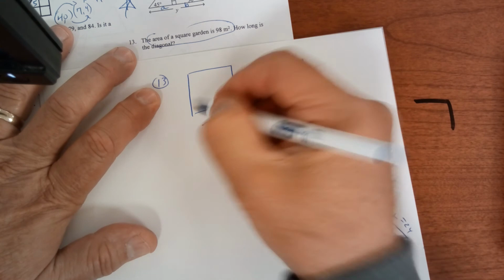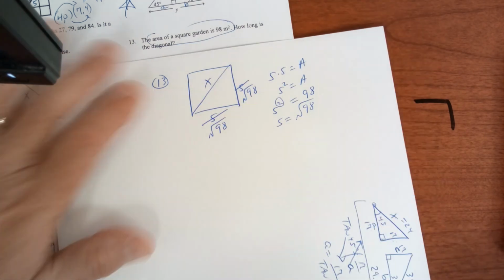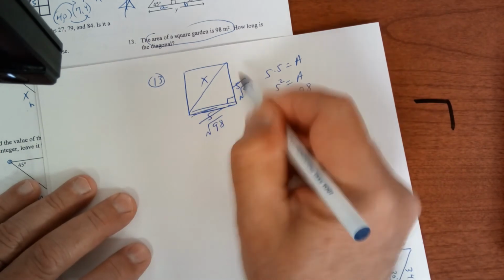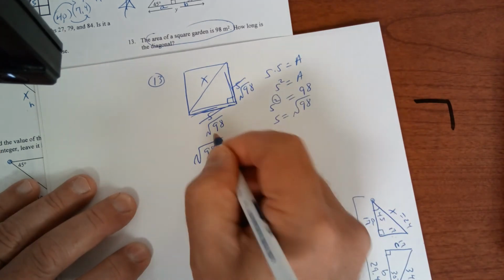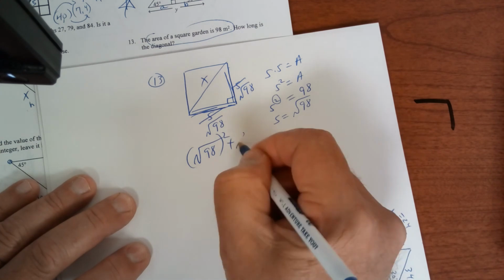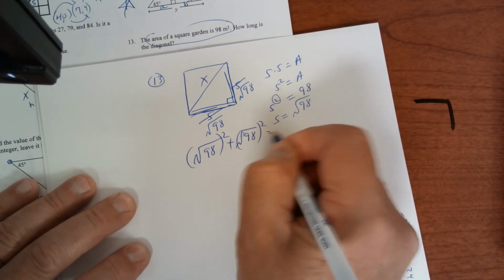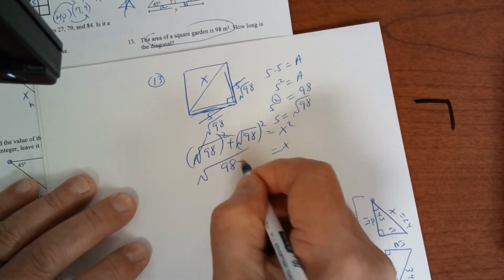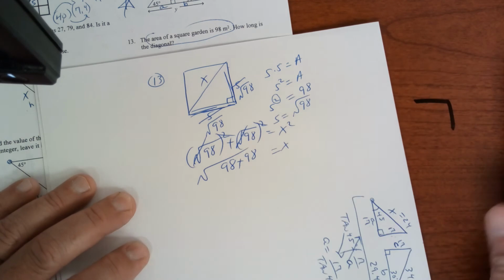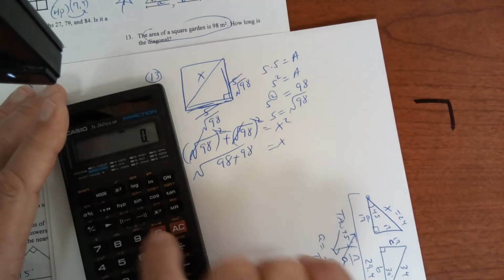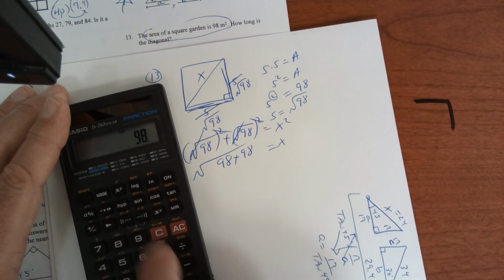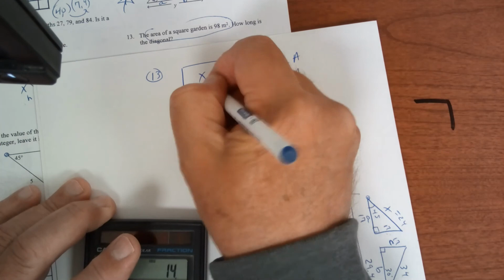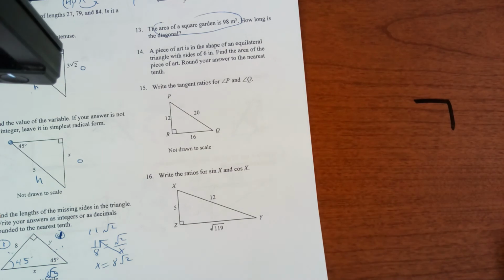And they want the diagonal, so put an X there. I would use Pythagorean's theorem. So I would say my legs squared plus my legs squared is equal to X squared. So X is going to be the square root. These cancel, so I get 98 plus 98, and then I'm going to add that up. This is going to be a real challenging test here. 98 plus 98 equals that, shift, square root, I get 14. So the diagonal is 14, number 13.